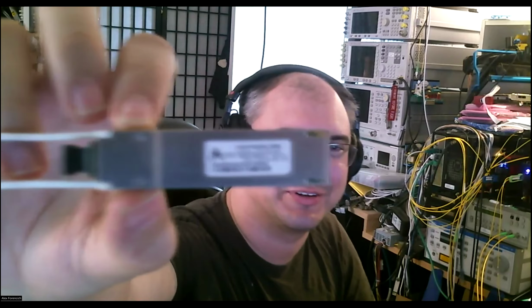Exactly. Actually, speaking of ISP type stuff, I didn't even realize you could get these, but I picked up a couple of these ZR4 transceivers that are good for 80 kilometers unamplified, which is kind of interesting. That's a pretty good link margin on these things. Absolutely. And be careful because it gets hot very quickly. Yeah, I definitely noticed that.